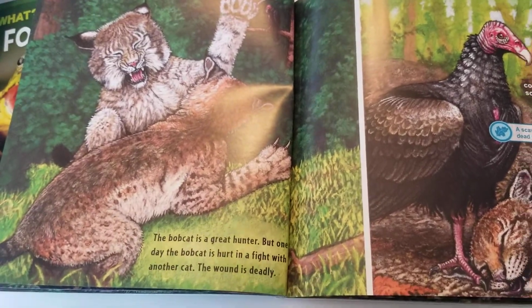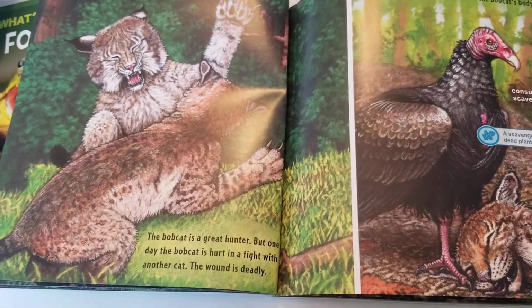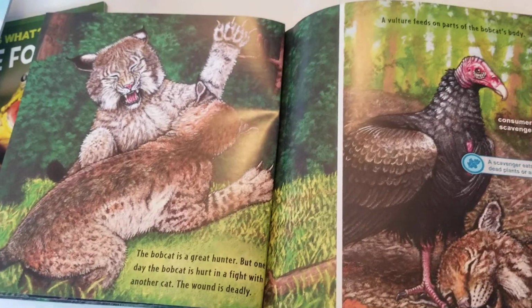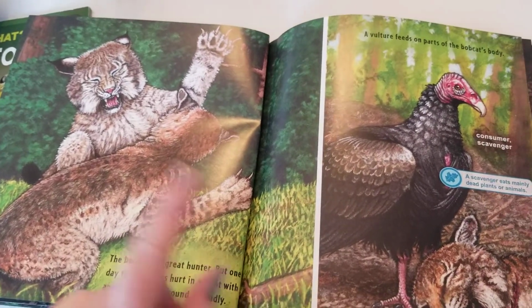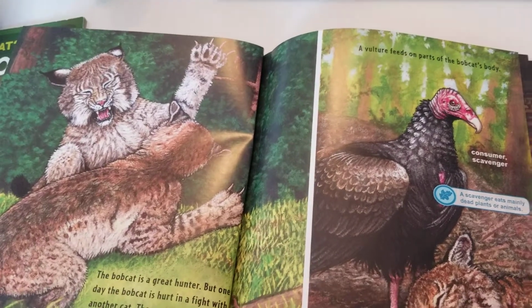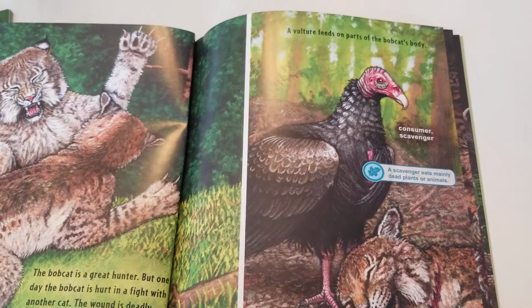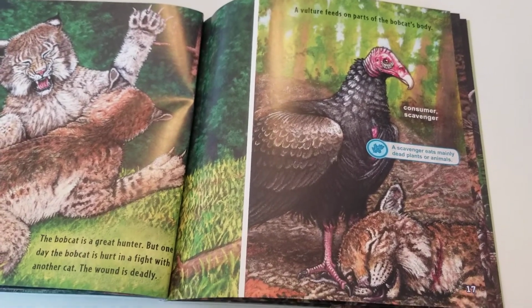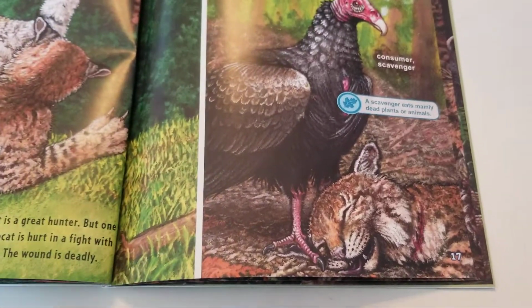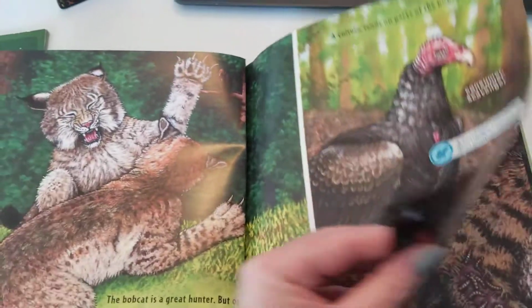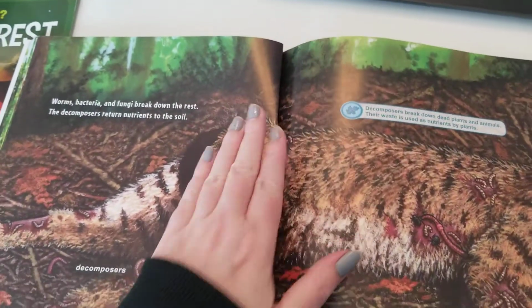The bobcat is a great hunter, but one day the bobcat is hurt in a fight with another cat. The wound is deadly. That means that one of those bobcats dies. A vulture, remember we talked about them, feeds on parts of the bobcat's body. So the bobcat is not alive anymore, and the vulture is coming to eat some parts of its meat.